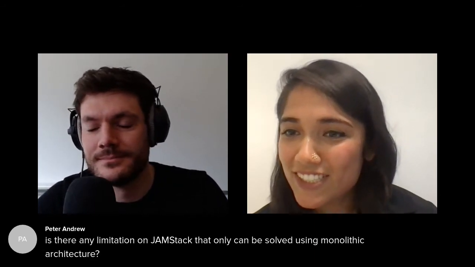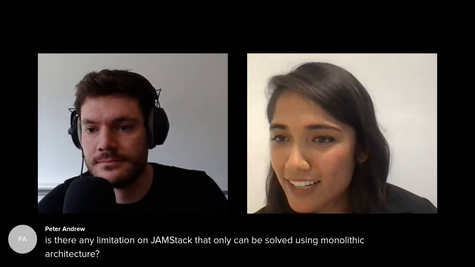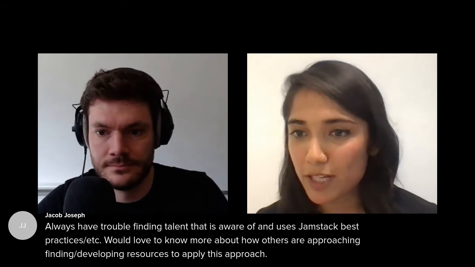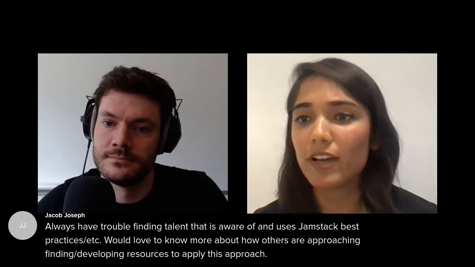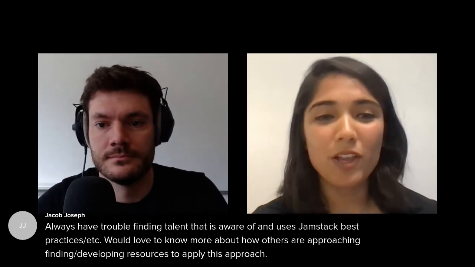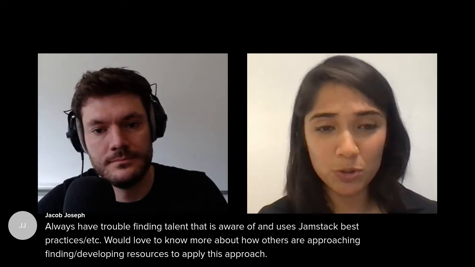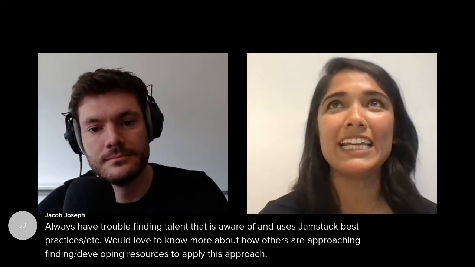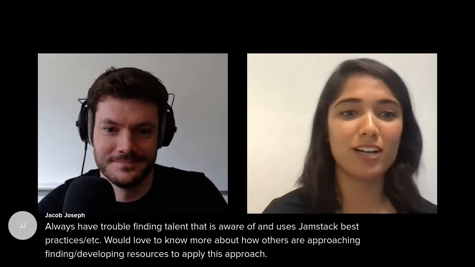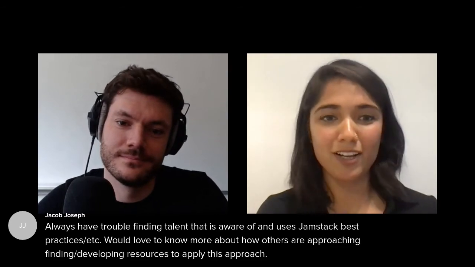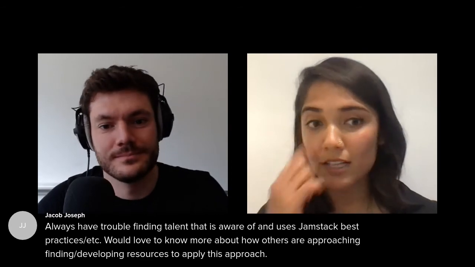So the next one from Jacob is about finding talent that is aware and uses Jamstack best practices, and would love to know more about how others are finding resources, right? So the one thing I love about Netlify and the Jamstack is that the ecosystem is huge, and we have literally any topic you Google, right? How do I use forms with Jamstack, or how do I create a web app with a login using Netlify? You will find an article, right?